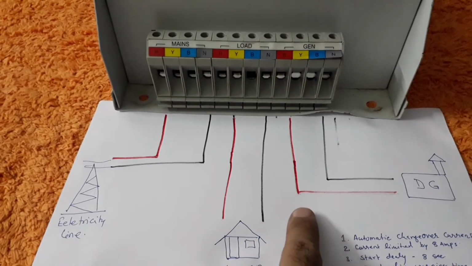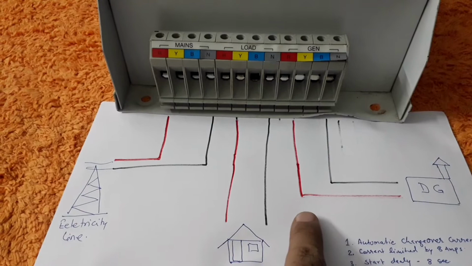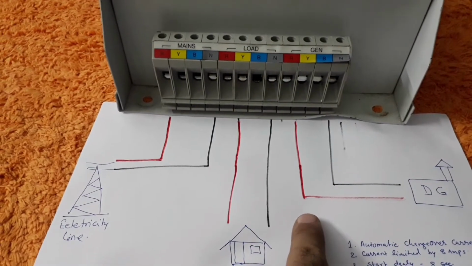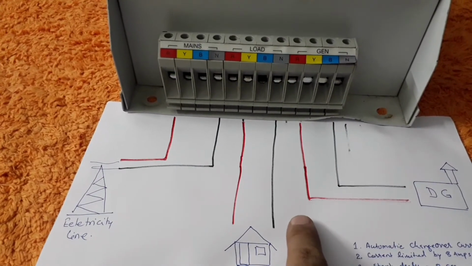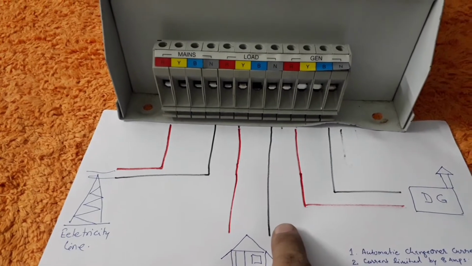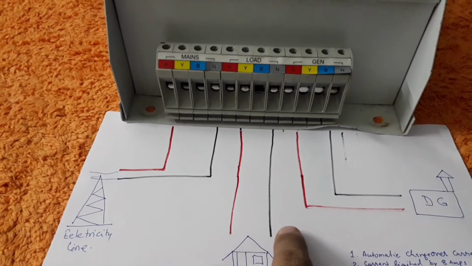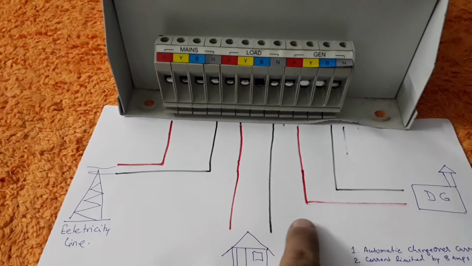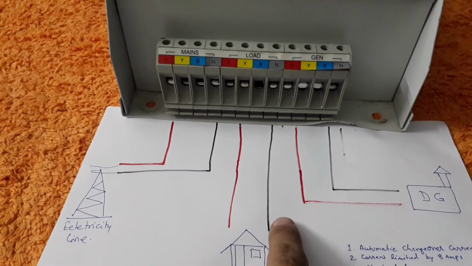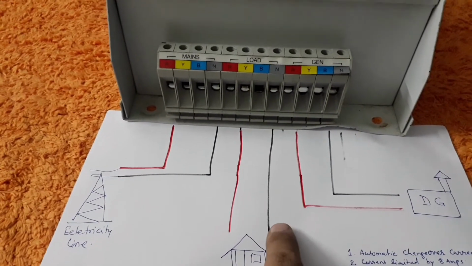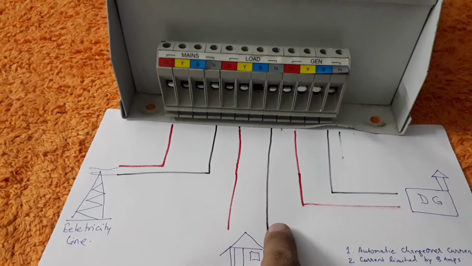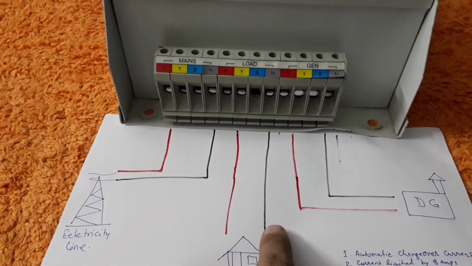This 8-second delay is purposely kept so that when the generator starts, it gets some time to stabilize, and sometimes the generator takes time to start. That is the reason when the power goes off, we feel some delay in the DG connection.